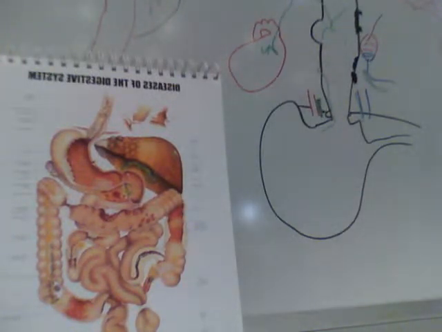There may be a couple more that I'll leave out, but I'm going to go over the most common and the most dangerous. I want to start off first with GERD, gastroesophageal reflux disease. GERD can be caused by a lot of things. It can be because of weight gain. It could be because of a hiatal hernia.